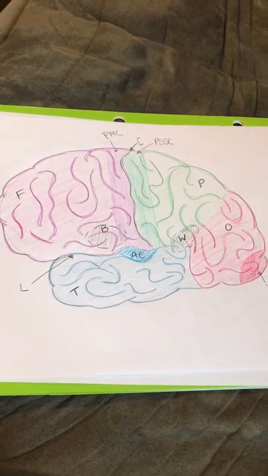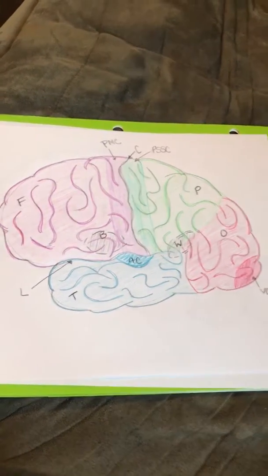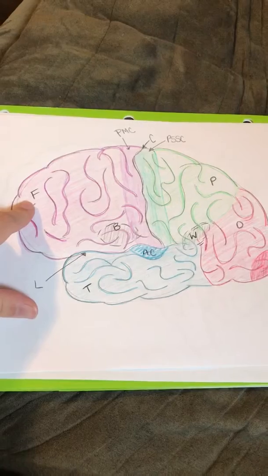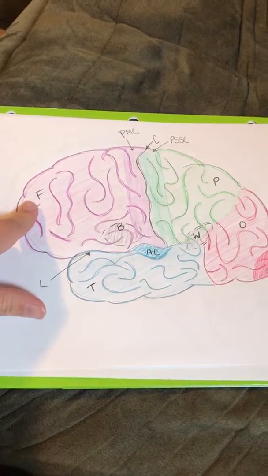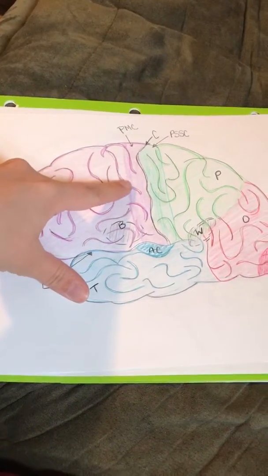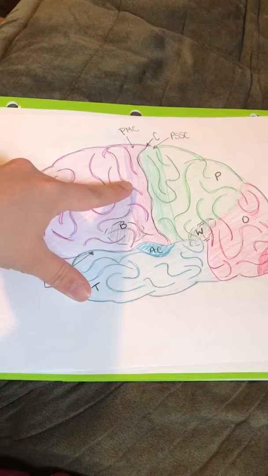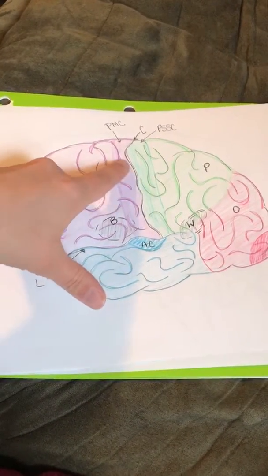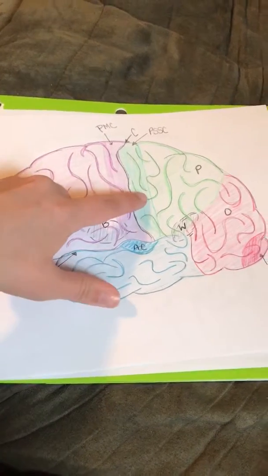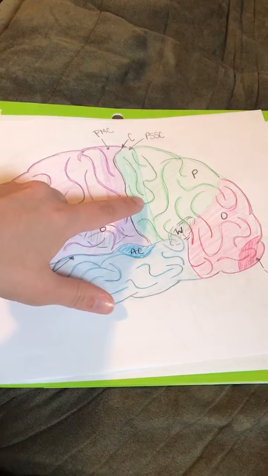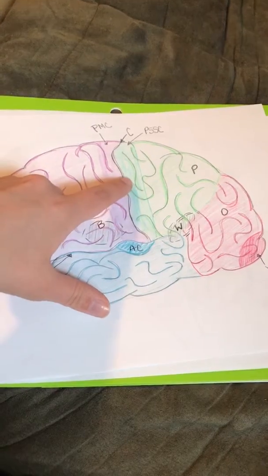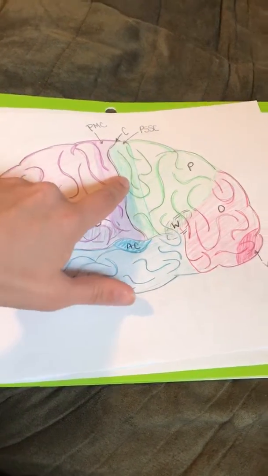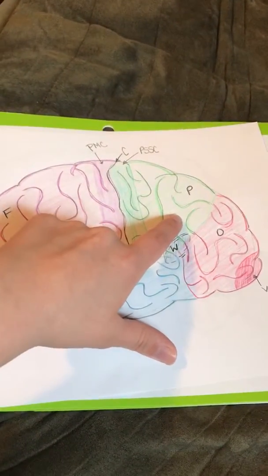So first we have a picture of the cortex. This pink portion here, labeled F, is the frontal lobe, and part of the frontal lobe is the PMC, or primary motor cortex, which is right in front of the central sulcus here. And right behind that central sulcus is the PSSC, or primary somatosensory cortex, which is part of the parietal lobe.